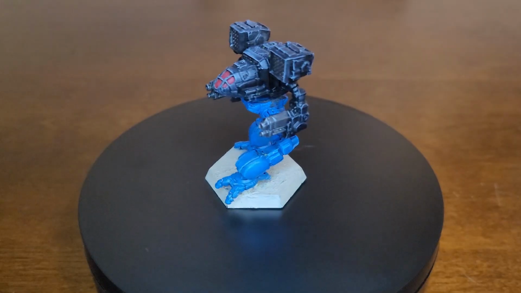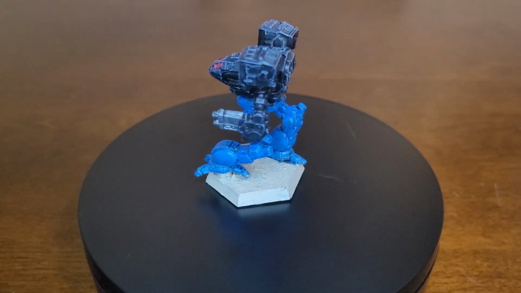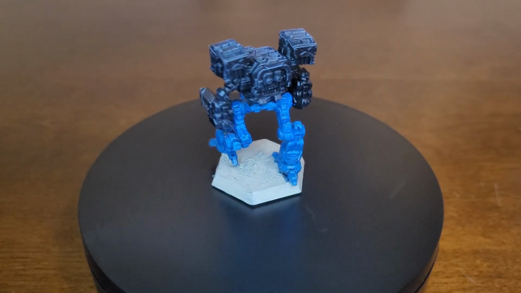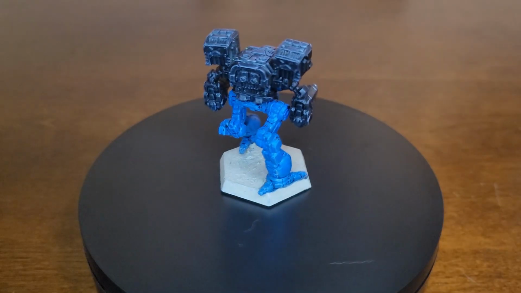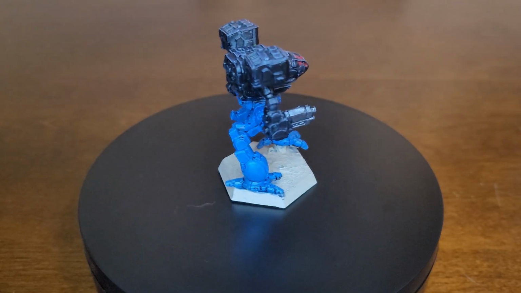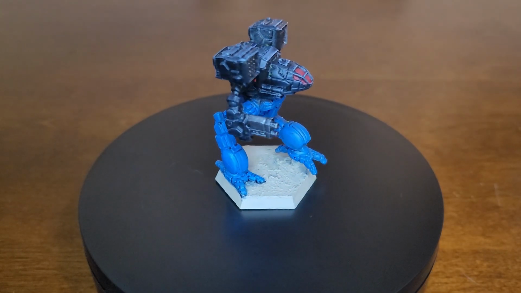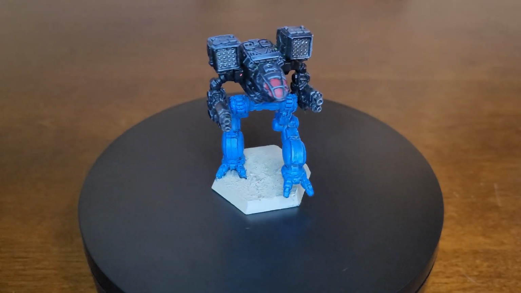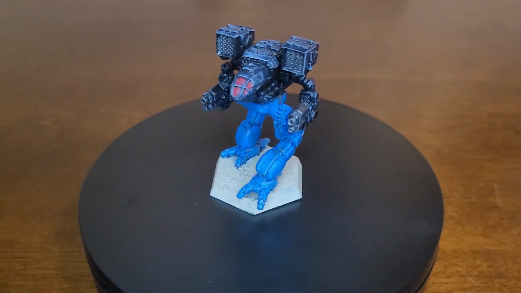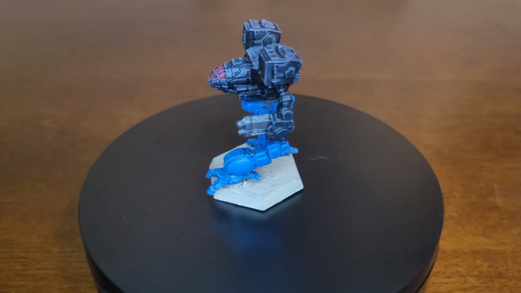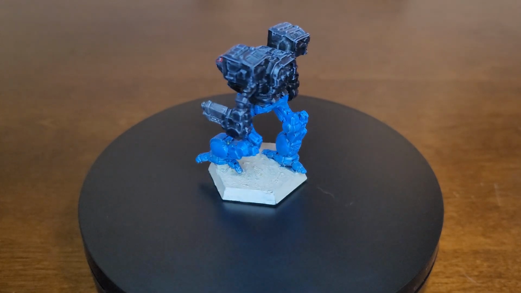This was the first mini I ever painted, so I mostly went for a simple color scheme that I wouldn't have too much trouble executing. This one was primed in black by a friend of mine, and I left that primer as the primary color.